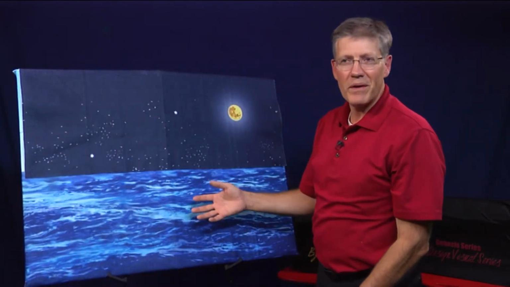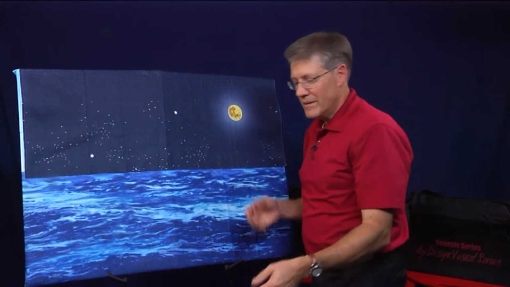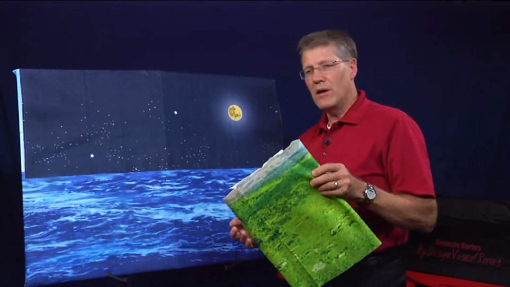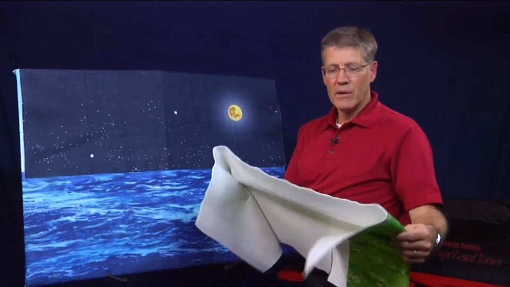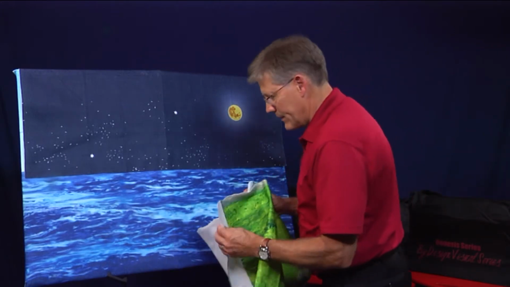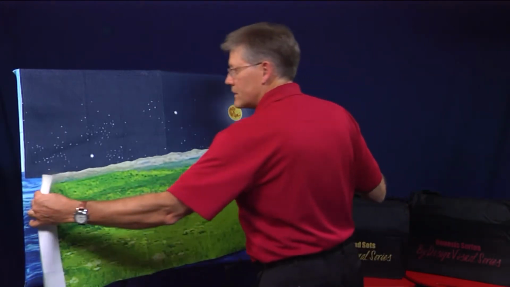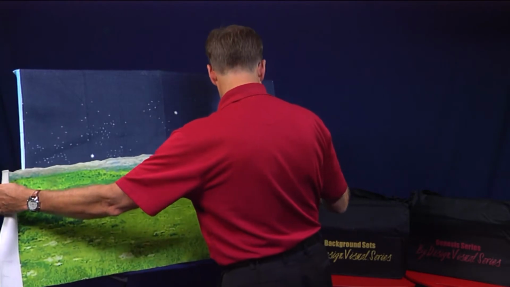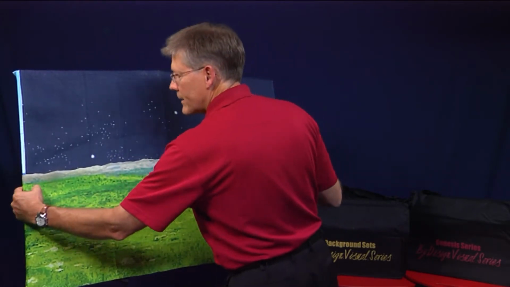Well, not everything took place on water. Many of the stories in the Bible also took place on land. We call this the meadow background, and just like it says, it's a grassy meadow area. And I'm going to wrap.